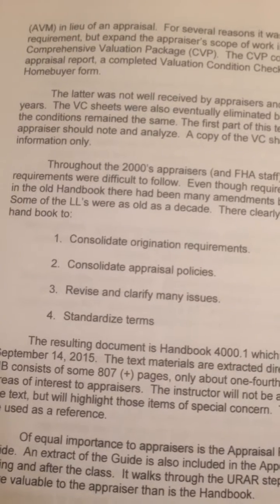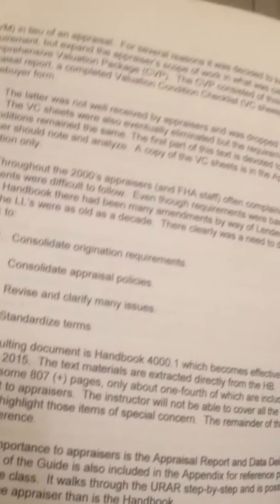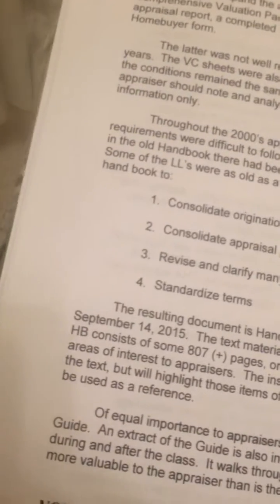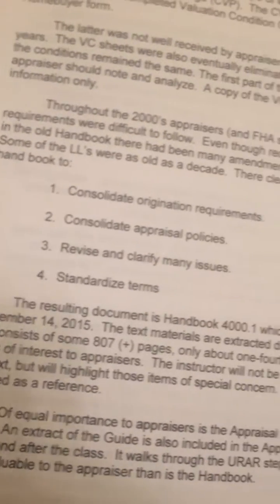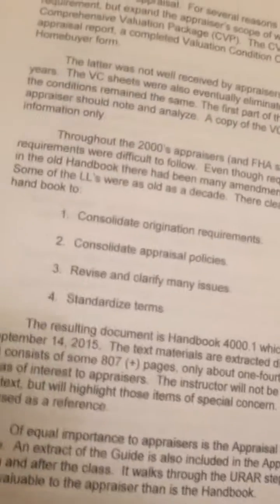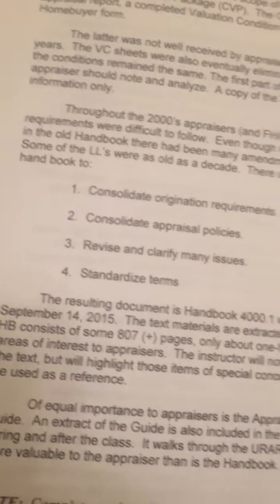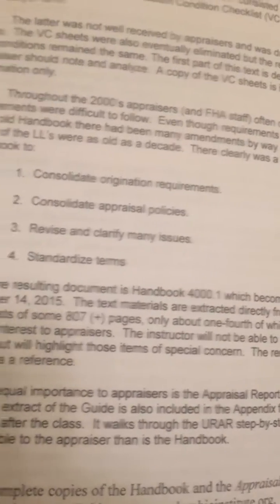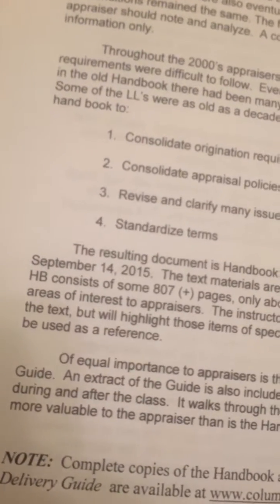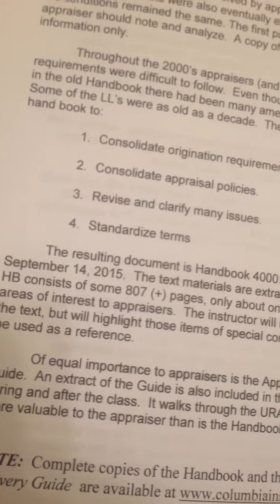1. Consolidate origination requirements. 2. Consolidate appraisal policies. 3. Revise and clarify many issues. 4. Standardize terms.